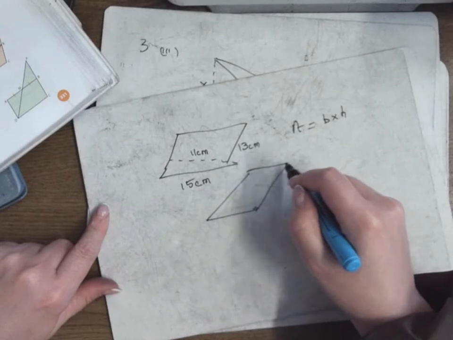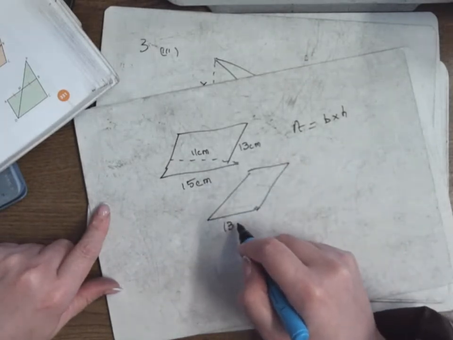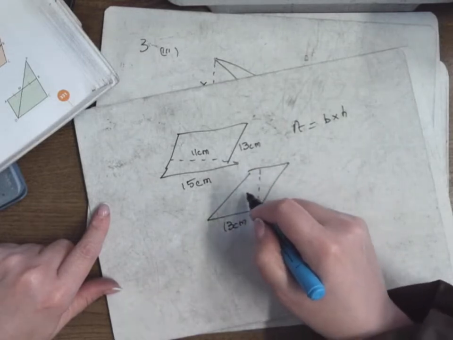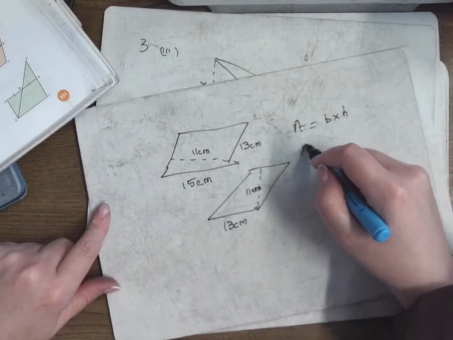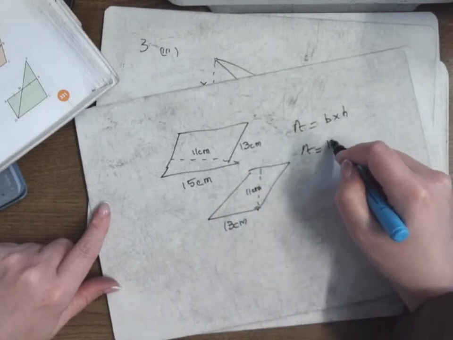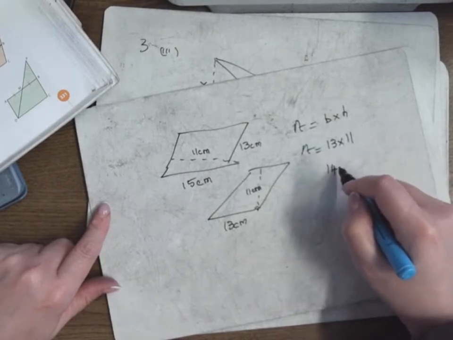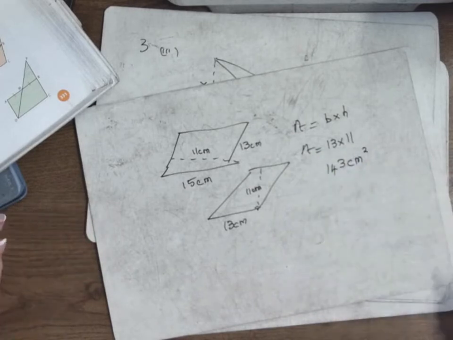Okay? So then when I turn it on its side, 13 is on the bottom. Right? And the perpendicular height is 11. So then I have a full set. So the area is equal to the base, which is 13, by the perpendicular height, which is 11, which is 143 centimeters squared. Is that right?